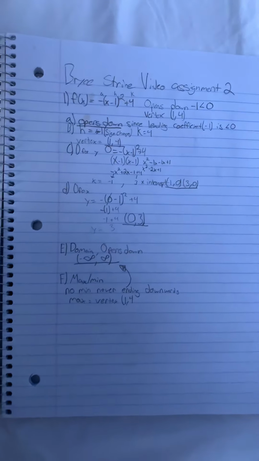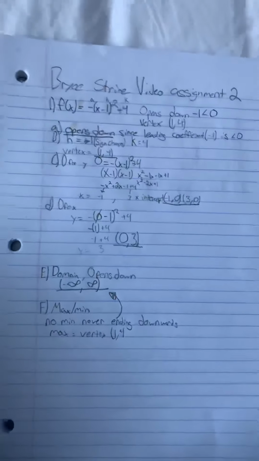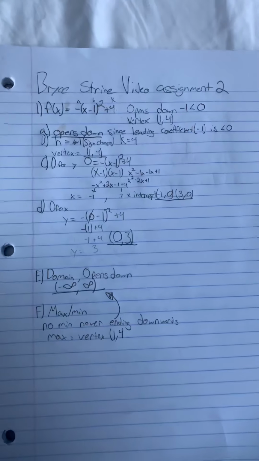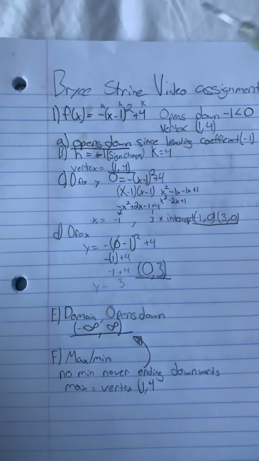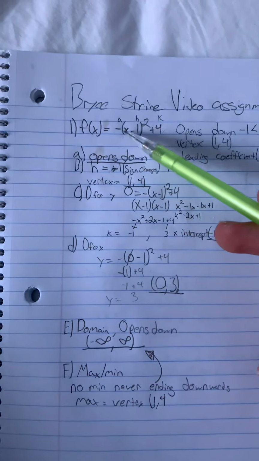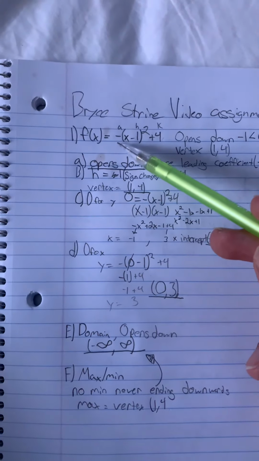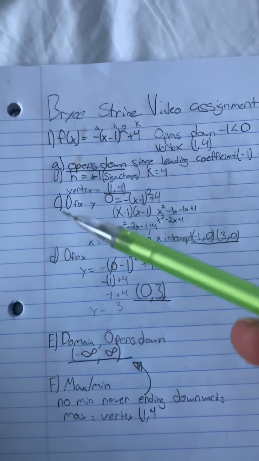So on the first problem, we have f of x equals negative (x minus 1) squared plus 4. And the first question was asking if the parabola opens up or down, and I came to the conclusion that it opens down since the leading coefficient right here is less than 0. Even though there's no number there, we can assume that it is always 1 because 1 is the placeholder when there's no number there. So that's a negative 1. A negative 1 is less than 0, so it opens down.